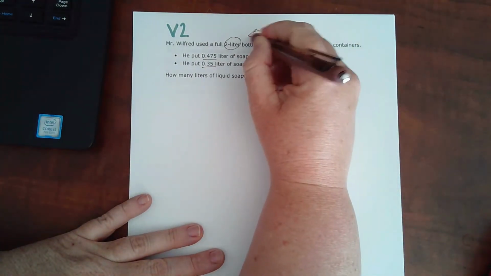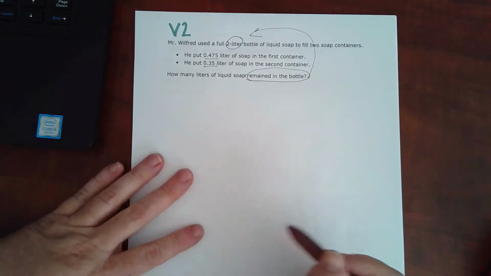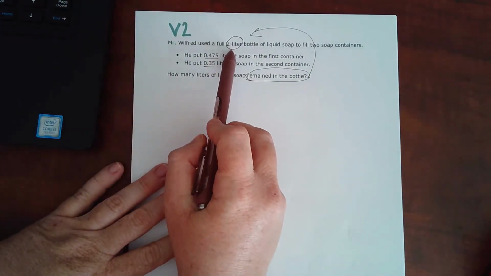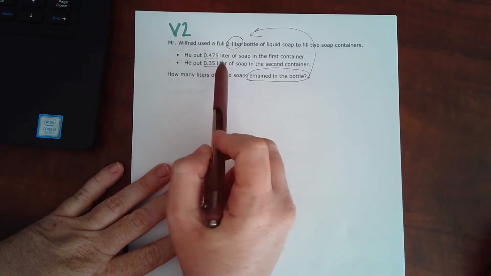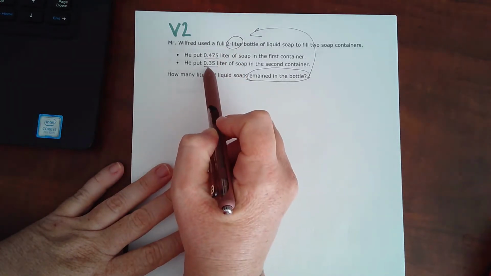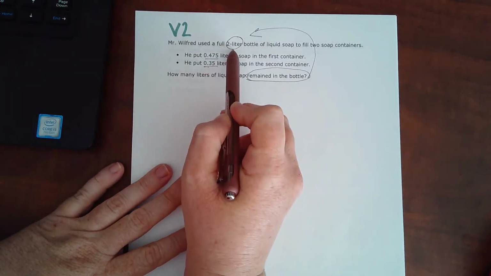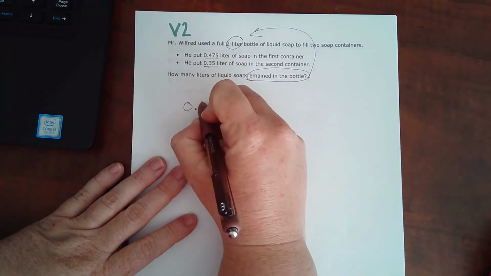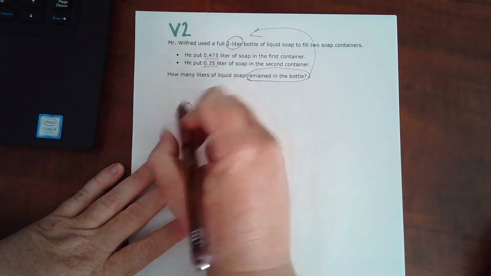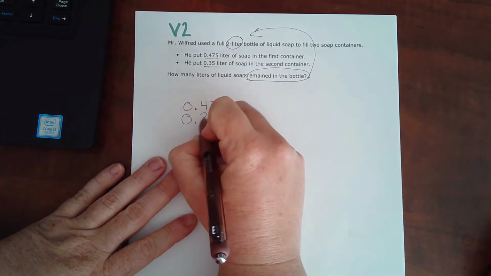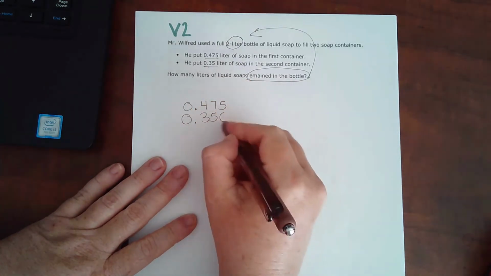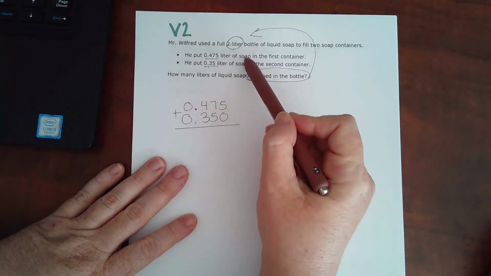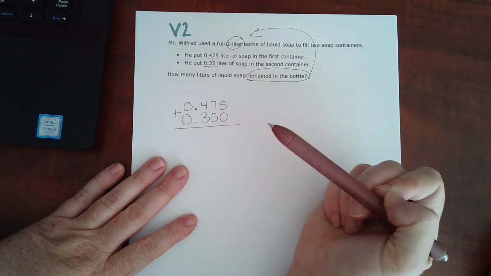And it's in this bottle. So you can do it 2 ways. You can take your 2 liters, subtract and subtract, or you can add these 2 decimals together and then subtract it from the 2 liters. So line up your decimals, and we are going to add these 2 together because it's a total subtraction from the original bottle.